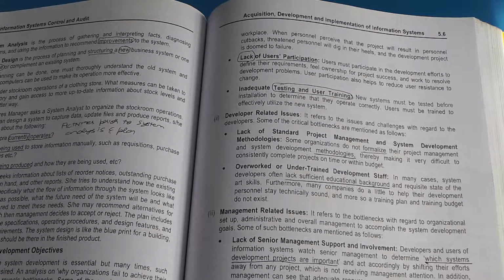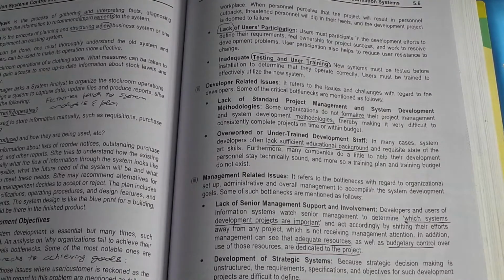That is, in case the system is not fully tested for all kinds of scenarios and is just released as soon as it passes the pilot testing, then issues might crop up later when the system is actually put to use. And if the training is inadequate for the users, they might find it difficult to use the new system. So these four things are the issues related to the user. Next we have two issues from the developer side. That is, lack of a standard project management methodology.